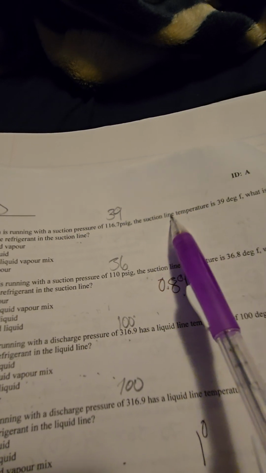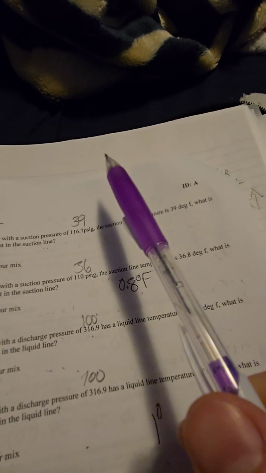So what it's asking is, what is the state of the refrigerant in the suction line? Well, once we convert it, we know the SST is 39, and we know there's no temperature difference in the suction line. So, because it's the same as the saturation, the SST, you know it's a saturated liquid vapor mix. And that's what's written down here.